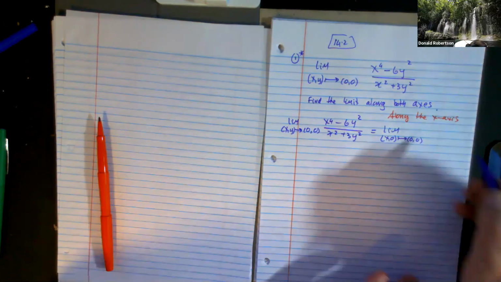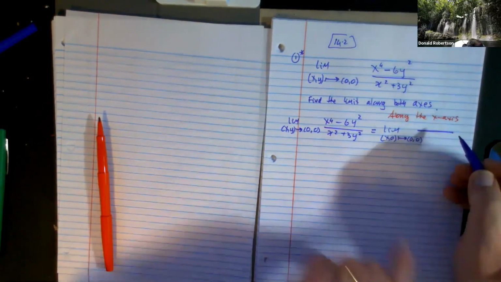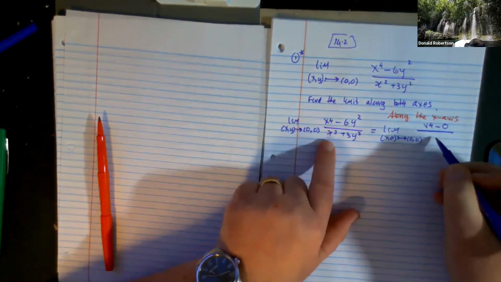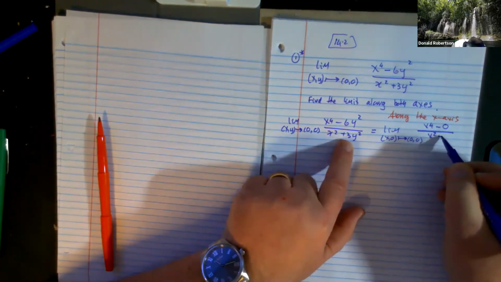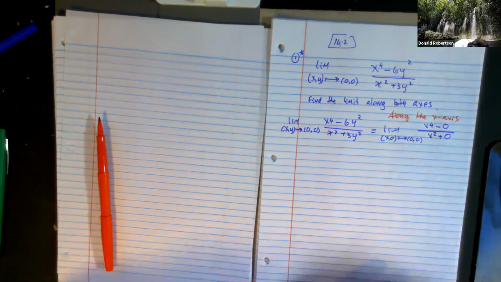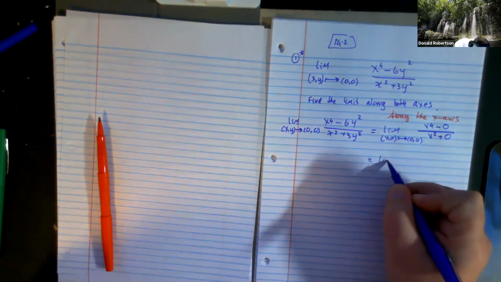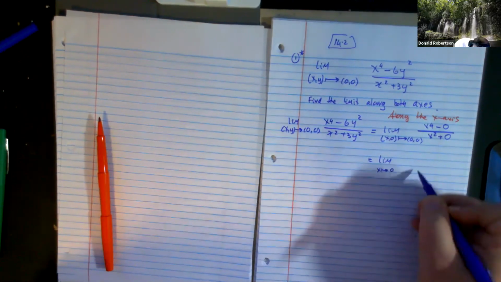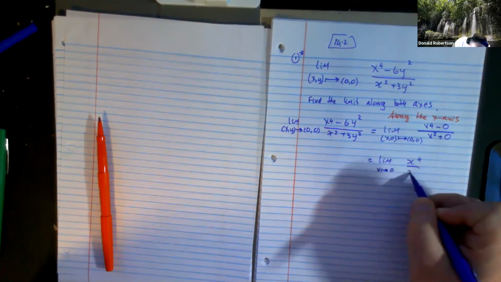Well, let's see what happens when you do that. You're going to have x to the 4, take away 6 lots of nothing. You're going to have x squared plus 3 lots of nothing. Do you notice that the y's have turned into zeros? You can pretend, algebraically it's not pretending, but you could say that it's the same thing as that, isn't it?